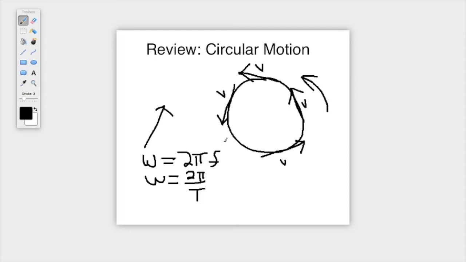Now, if you recall from circular motion, the period is how long it takes to complete one revolution, and the frequency is how many revolutions you can complete in a second. So we know that the period and the frequency are reciprocals of each other.